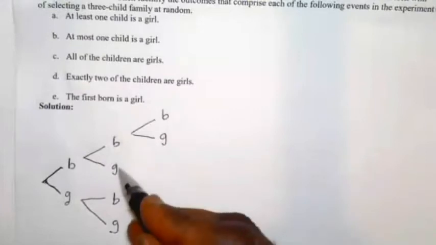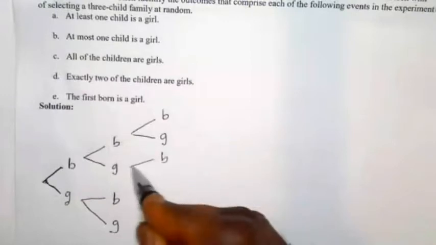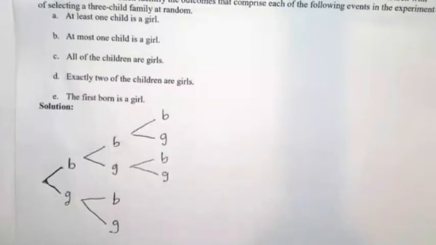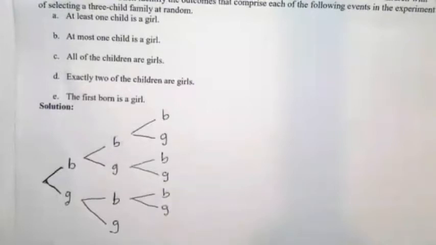If the second is a girl, then the third could again be a boy or a girl. Okay, so this will be the tree diagram for this question.